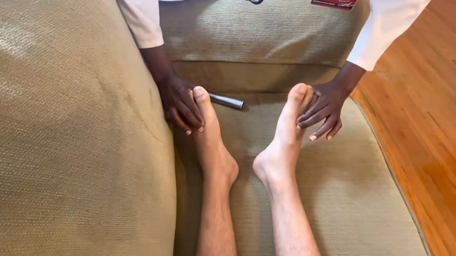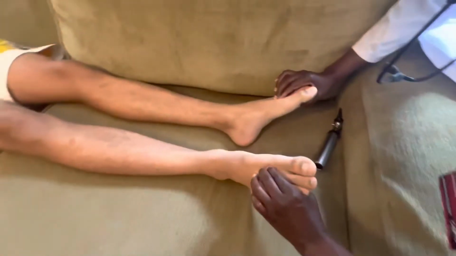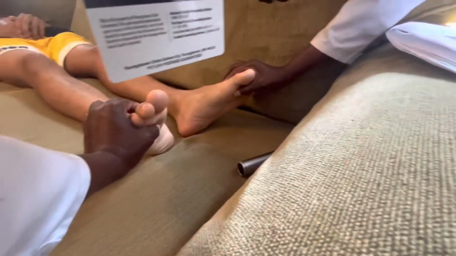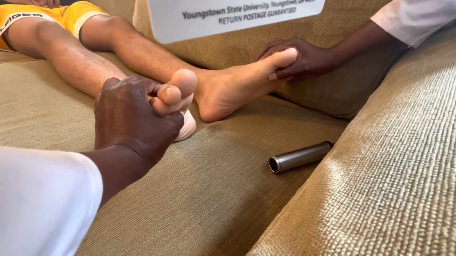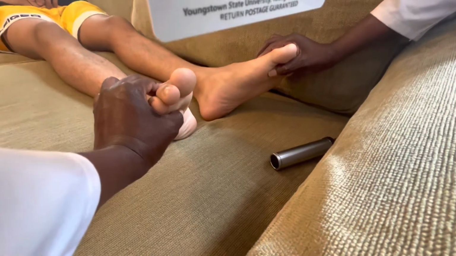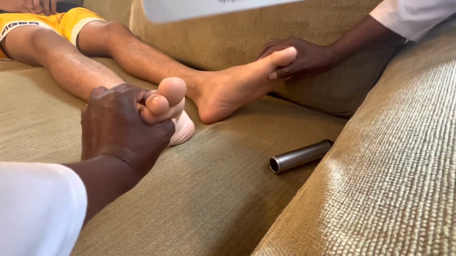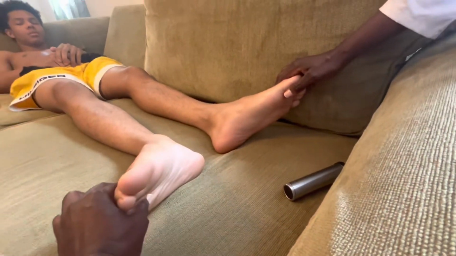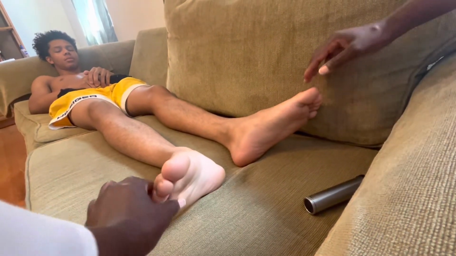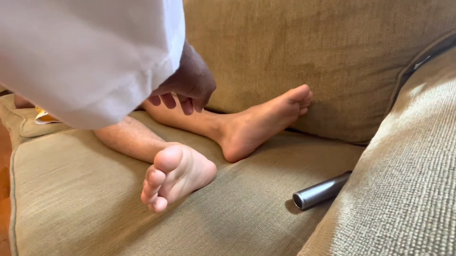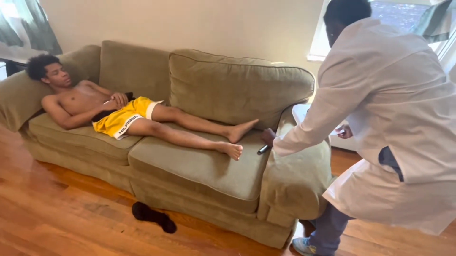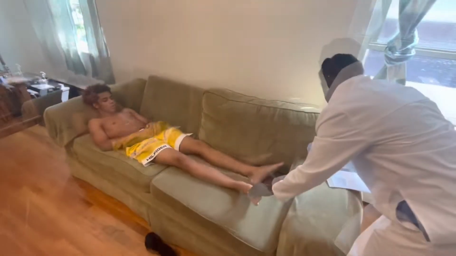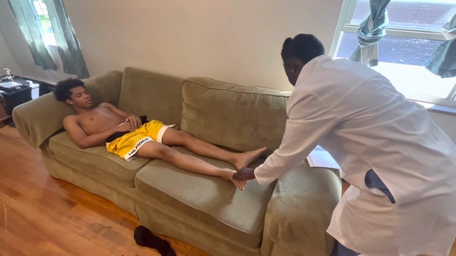Try to feel the pulses. Can feel the pulses, the contour and wave of his pulses. Okay, and the amplitude is about 2. That was the pedal pulses. And then I'm going to test his pulses, and I'm going to do the posterior tibial pulses.